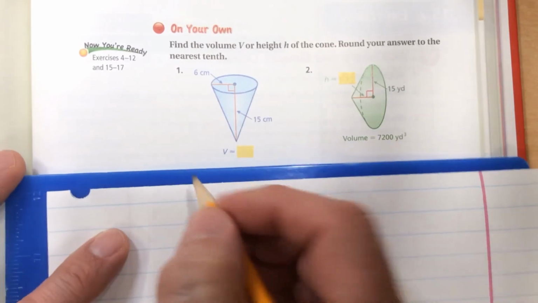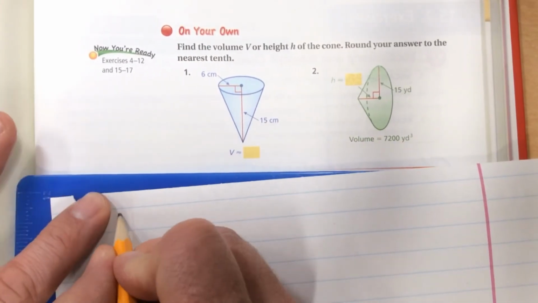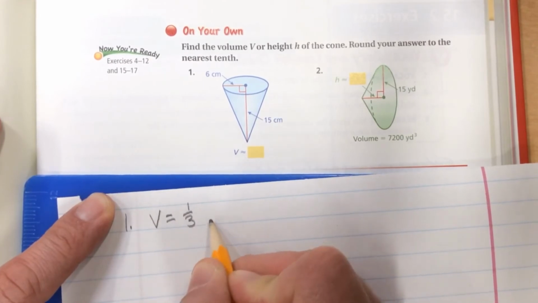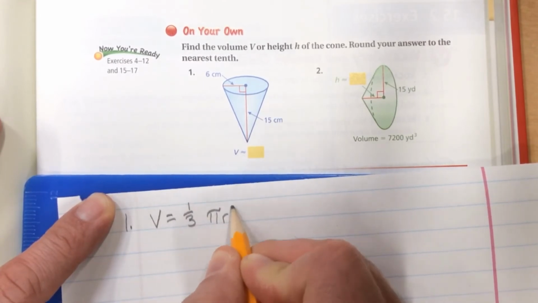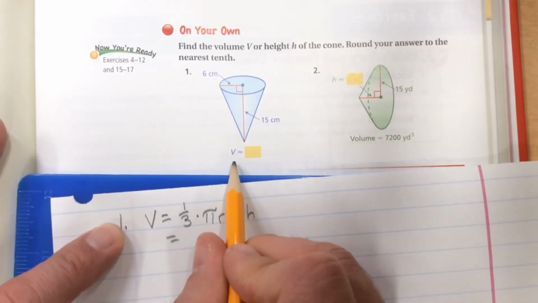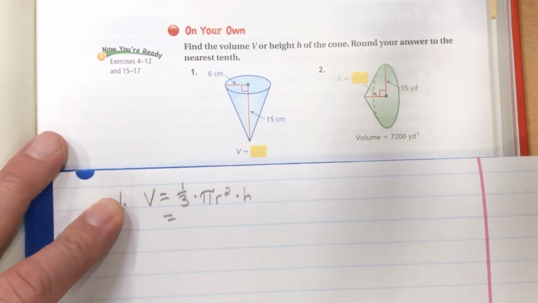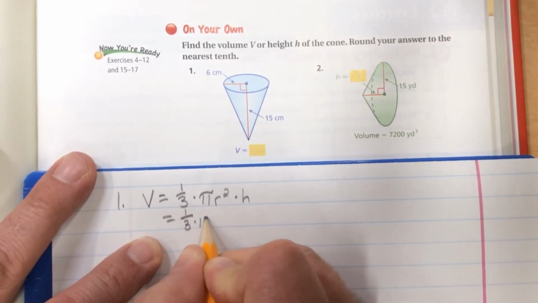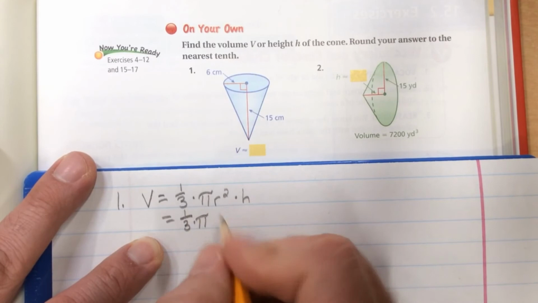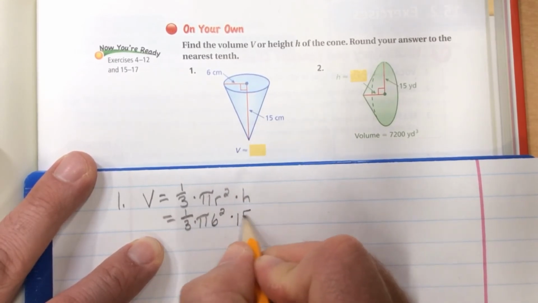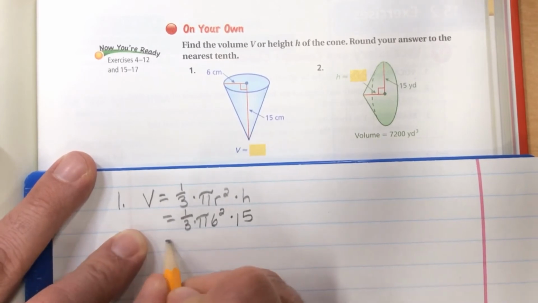For the on-your-own problems, number 1, we have volume equals 1/3 pi r squared times the height. And we're looking for the volume. So we put 1/3 times pi. The radius is 6 times the height is 15. So substitute in. Now simplify.